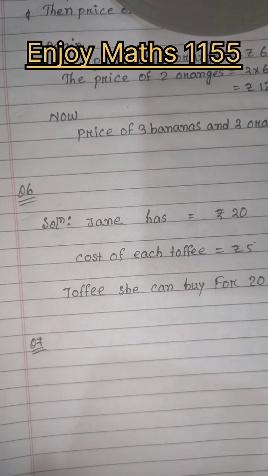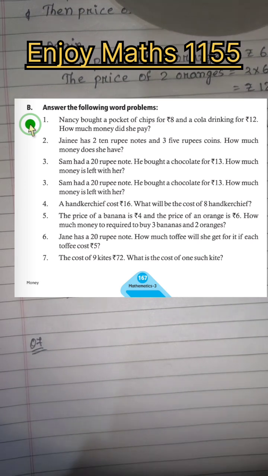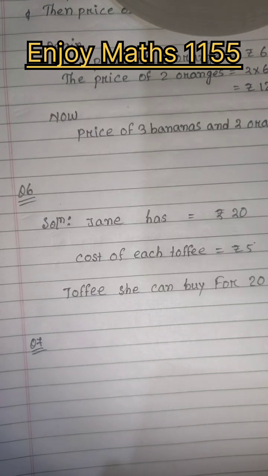Now come to question number 7. The cost of 9 kites. That means how many kites are there? 9 kites. The cost of 9 kites is how many rupees? 72 rupees. What is the cost of one such kite? That means we have to find the cost of one kite. The question said the cost of 9 kites is 72 rupees. We have to find the cost of one kite.